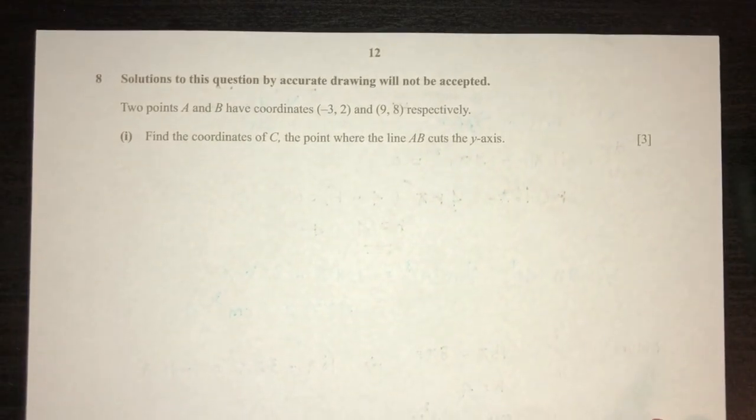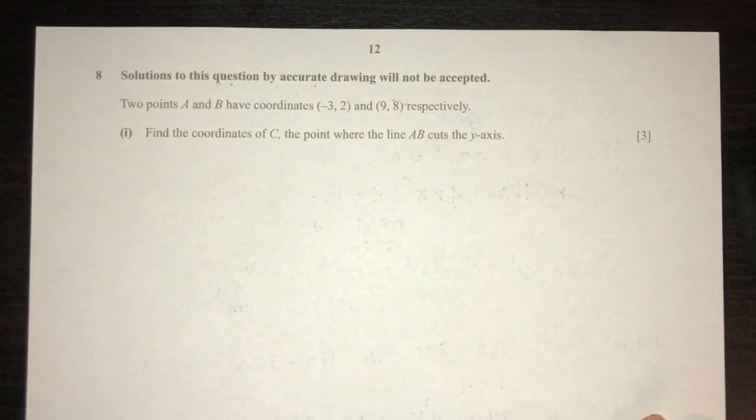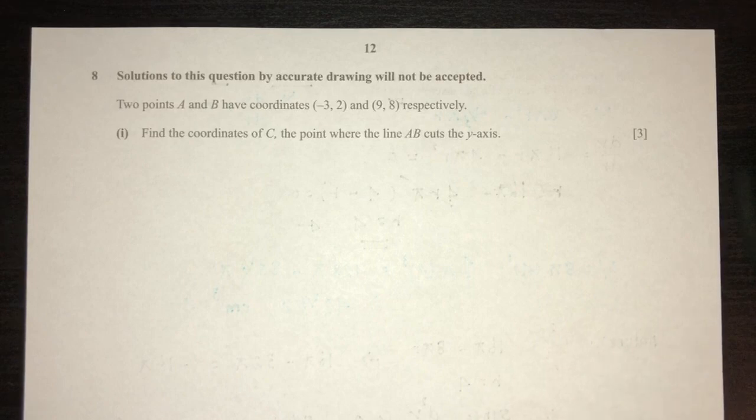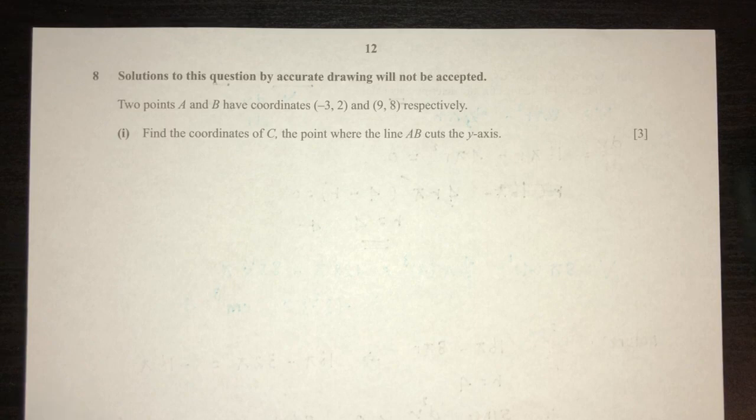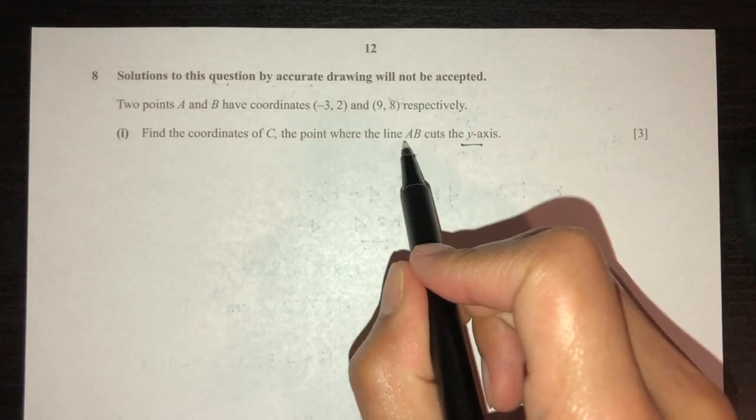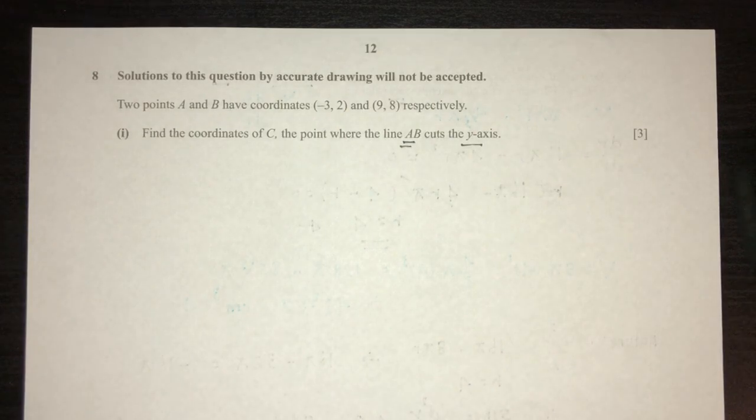Now let's move on to question number 8. Solutions to this question by drawing will not be accepted, so you have to only do it by calculation, step by step. So here we have 2 points A and B given to you, and in part 1, we have to find the point C, where the line AB cuts the y-axis. So we first have to find the line AB. So let's first do that.